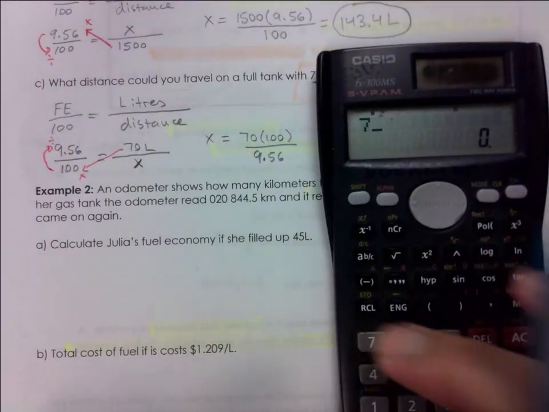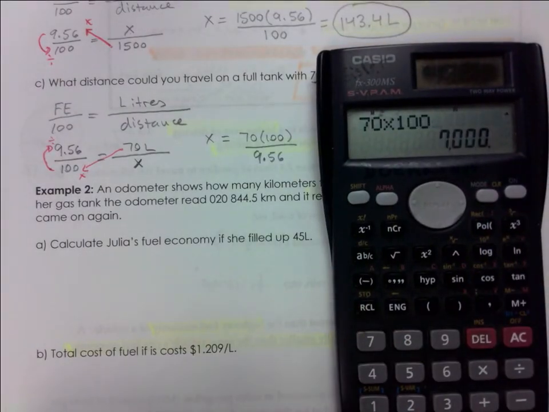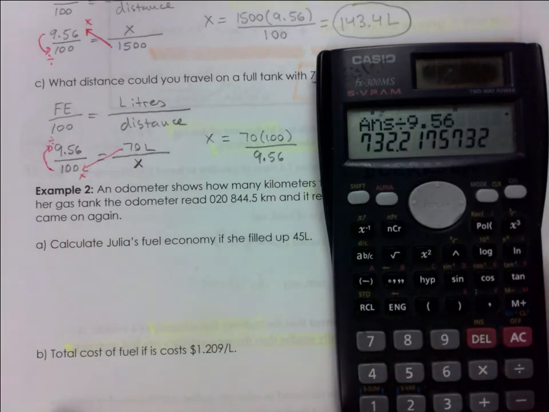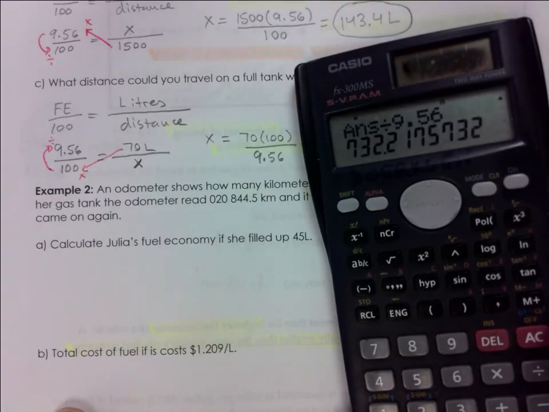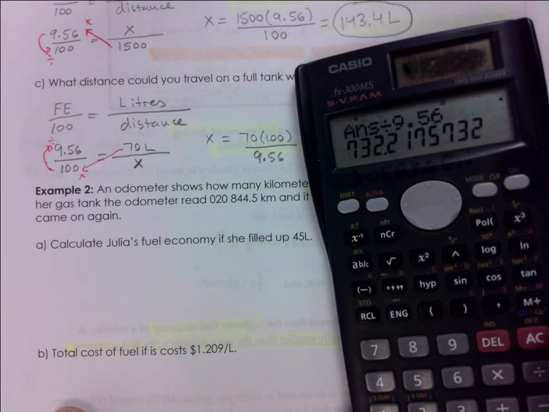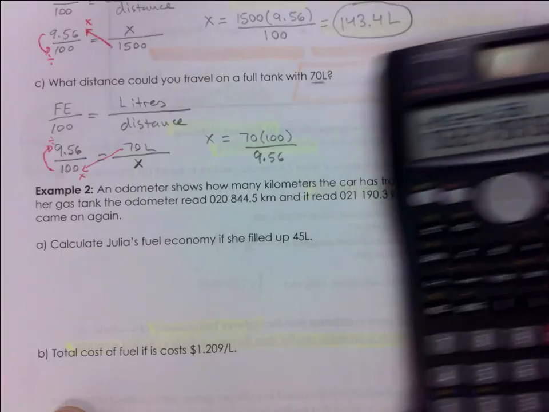And you just multiply the top and divide it by what's at the bottom. So it's 732.22 kilometers.